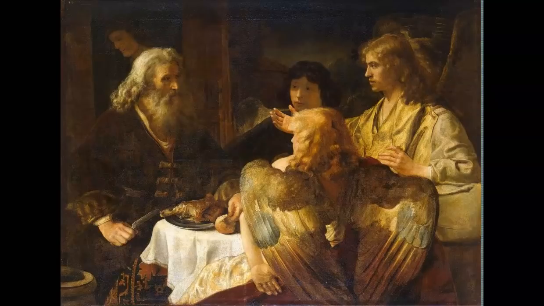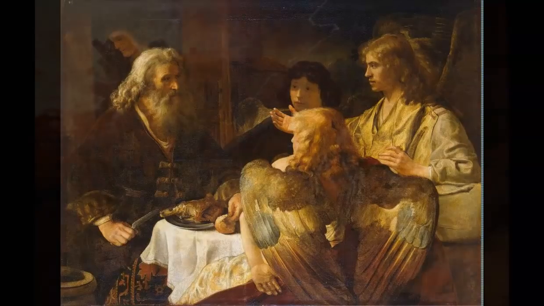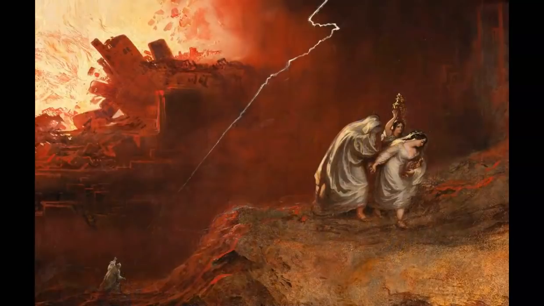"For I have chosen him so that he will direct his children and his household after him to keep the way of the Lord by doing what is right and just, so that the Lord will bring about for Abraham what he has promised him." Then the Lord said, "The outcry against Sodom and Gomorrah is so great and their sin is so grievous that I will go down and see if what they have done is as bad as the outcry that has reached me. If not, I will know." The men turned away and went to Sodom, but Abraham remained standing before the Lord.